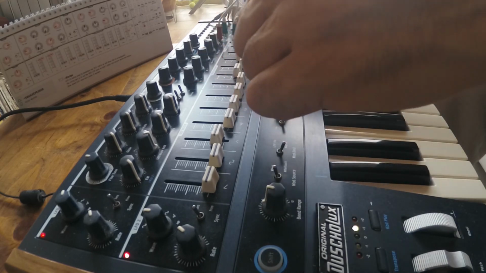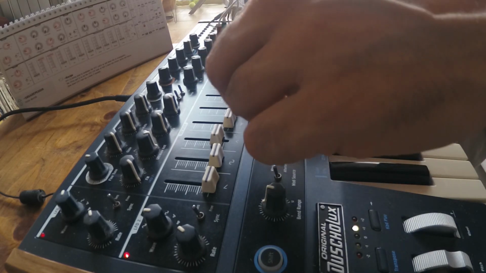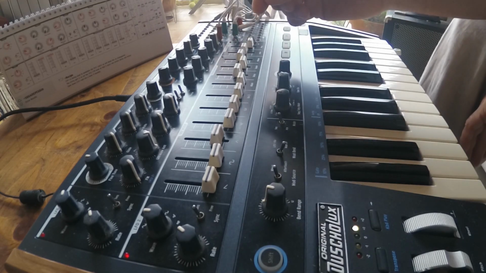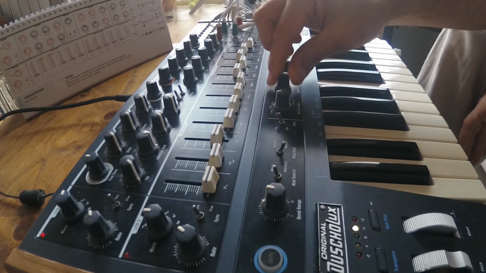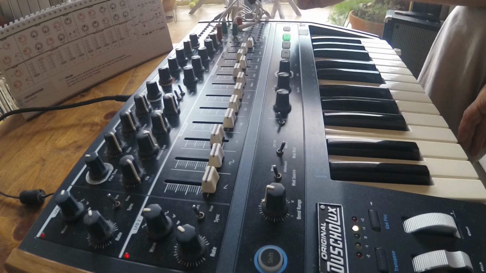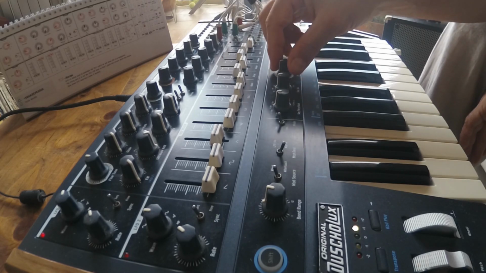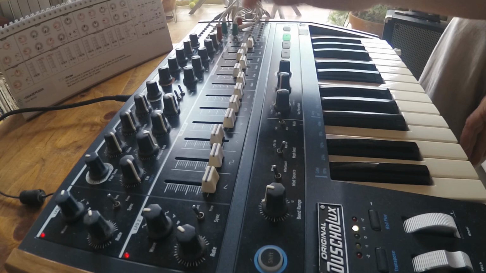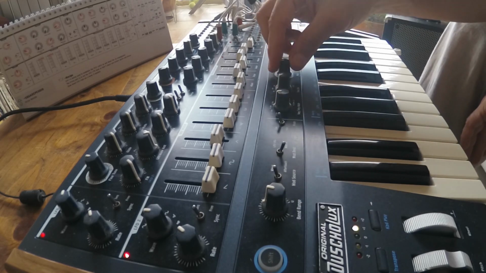Let's go to a sequencer. The sequencer has 8 sequences in memory. Subdivisions work.